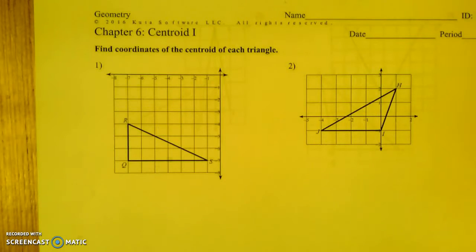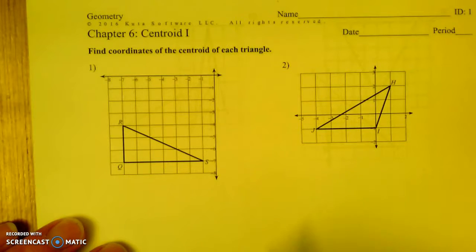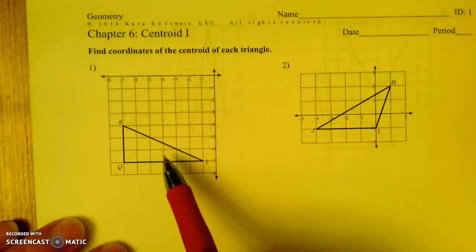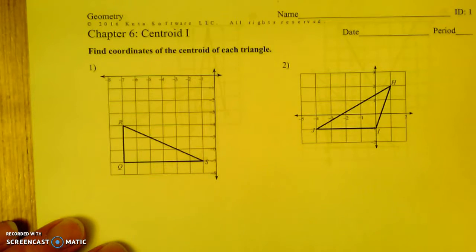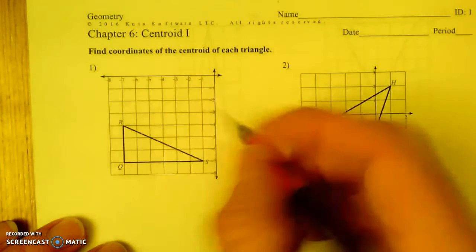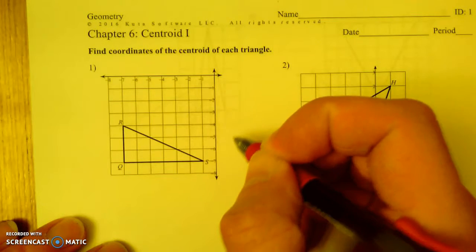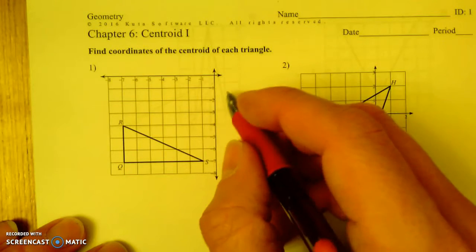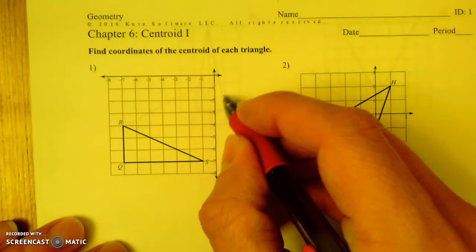Alright, in this video we're going to be finding the centroid of each of these triangles based on the graph. Now, there are some methods we could use to calculate where the centroid is, but we're actually just going to do a rough sketch here to locate it.